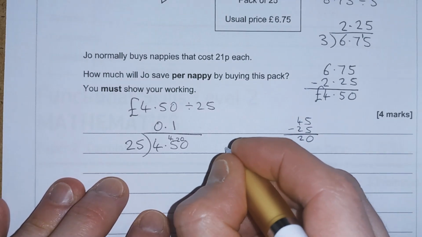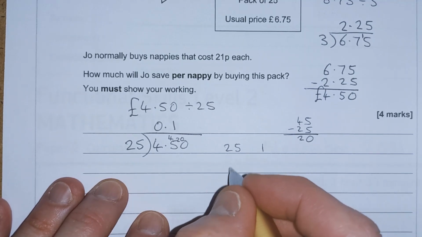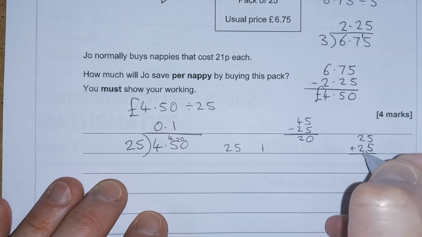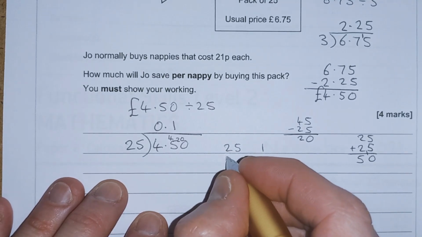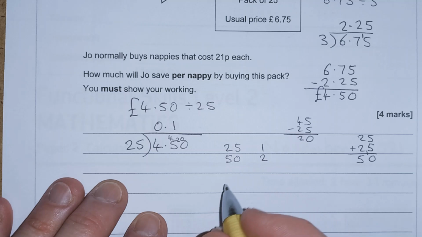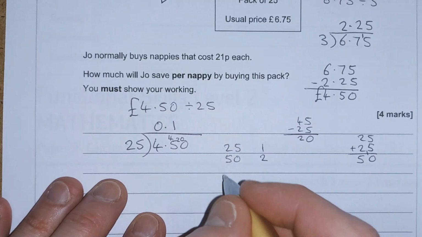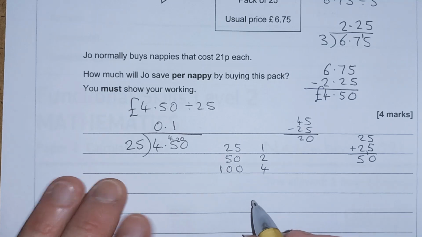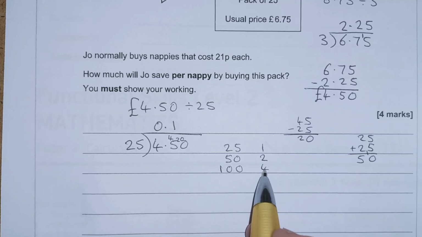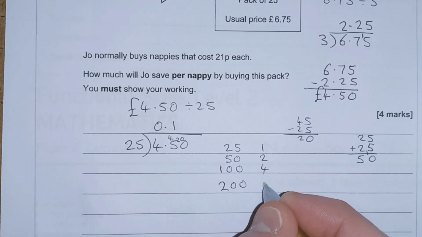But what I'm going to do is I'm going to add them up. So I'm going to say, well, we've got 25 would be 1. What would 2 25s be? Well, 25 plus 25, 5 and 5 is 10. 2 and 2 is 4, plus 1 is 5. So 2 lots of 25 would be 50. What about if we double that? Well, 100 would be 4. Now we wanted to know how many 25s go into 200. Well, if we know 4 25s go into 100, 200 is double that. So for 200, it's going to be double 4, which is 8.